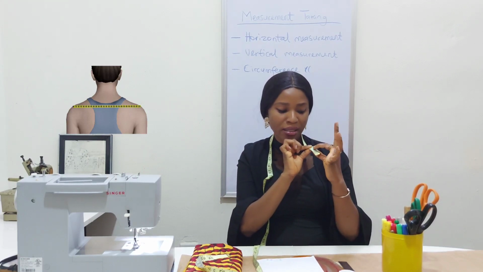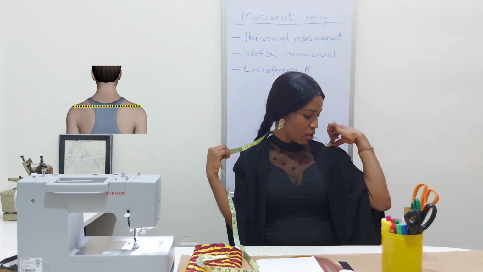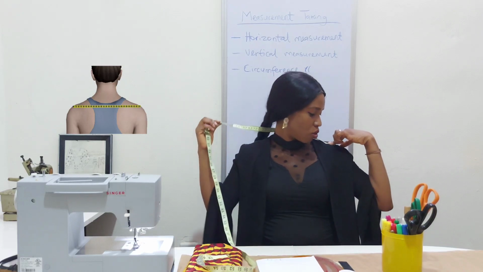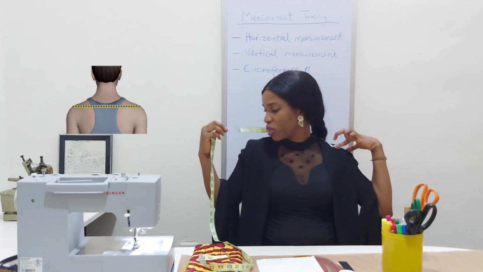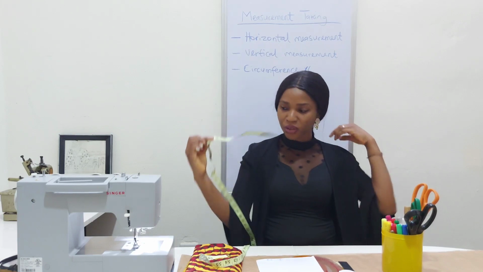So this is 1 inch. I'm placing my finger on that 1 inch, and that 1 inch will be right on top of that bone. So I can feel the bone here. I'm going 1 inch beyond the bone, and on the other side of my shoulder, I'm also going 1 inch beyond the bone, which will give me what? 15. So my shoulder width is 15.